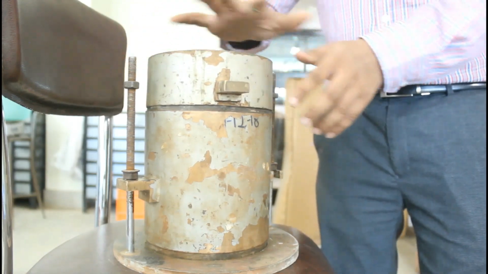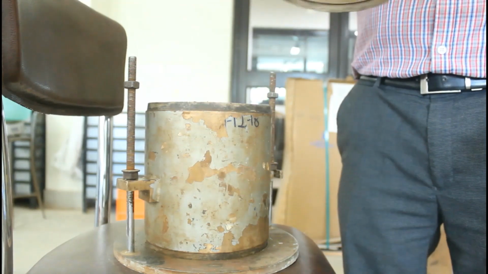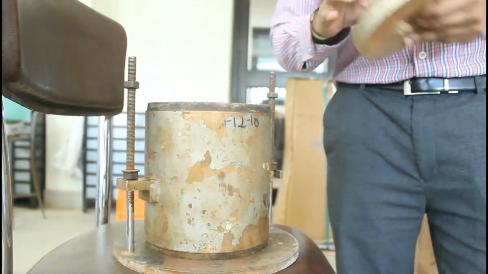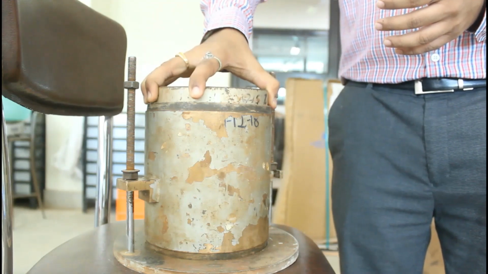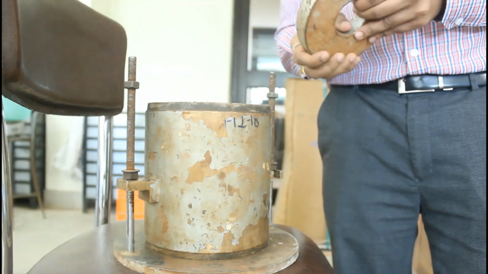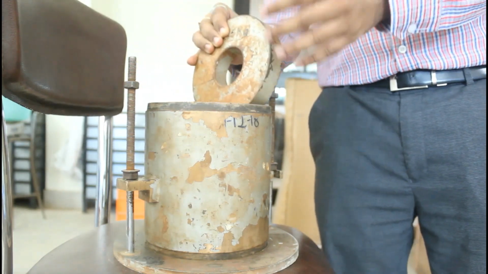Now, once you compact the whole soil, you place this whole assembly in the water, and you place this annular ring on top of the soil, so that the annular ring simulates the weight of the other upper layers in the subgrade.